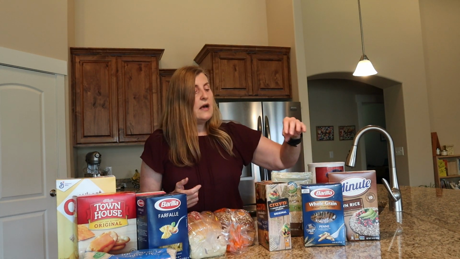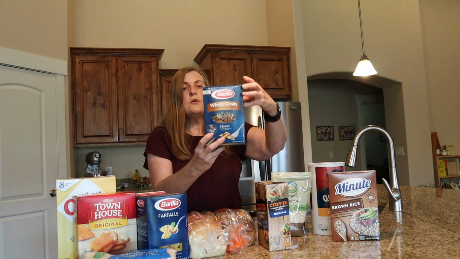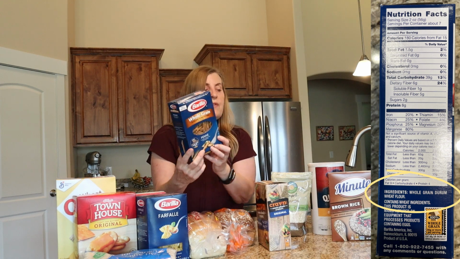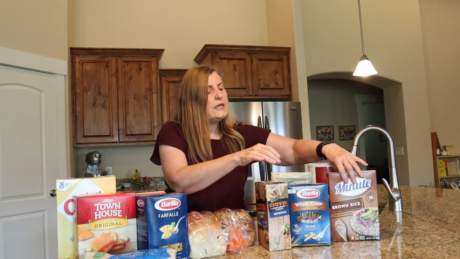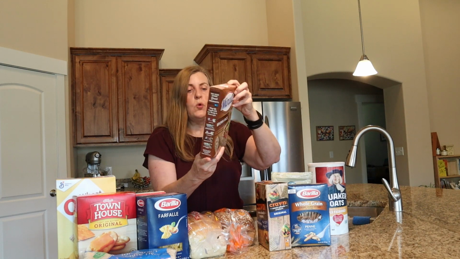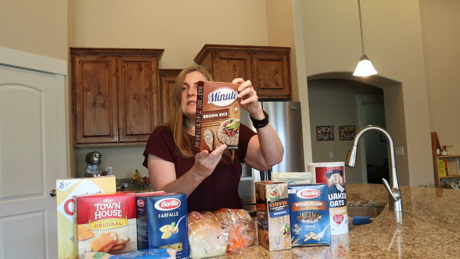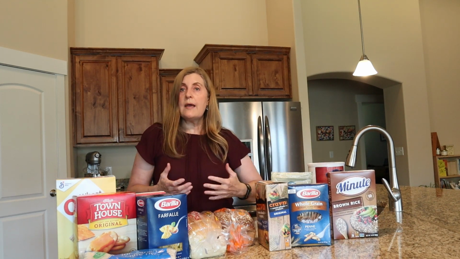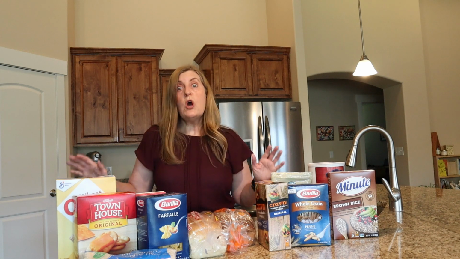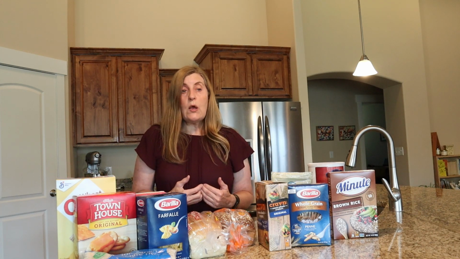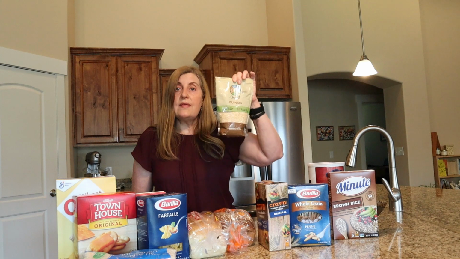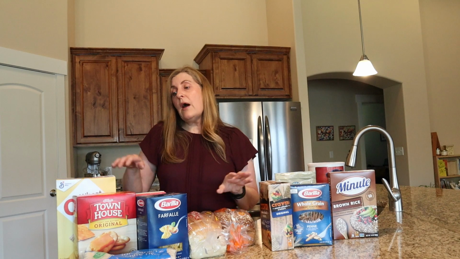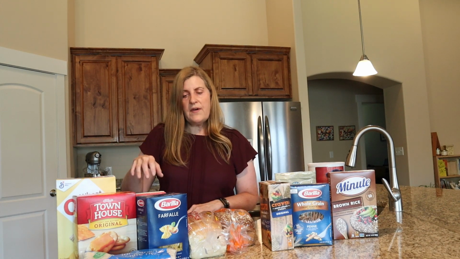Whole wheat is another example of a whole grain. So if I look on the back of this pasta box, it says whole grain durum wheat flour. It has the word whole in it. Brown rice is a whole grain. If I look on the back of this, it says brown rice. It doesn't necessarily say the word whole. So sometimes when you see the word whole, you know that that's a whole grain. If it doesn't say whole, it might just be a grain that is naturally always whole, such as quinoa or brown rice.